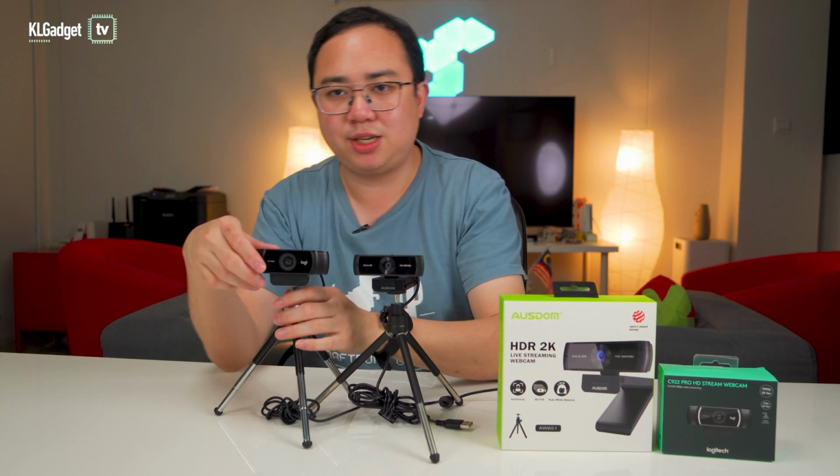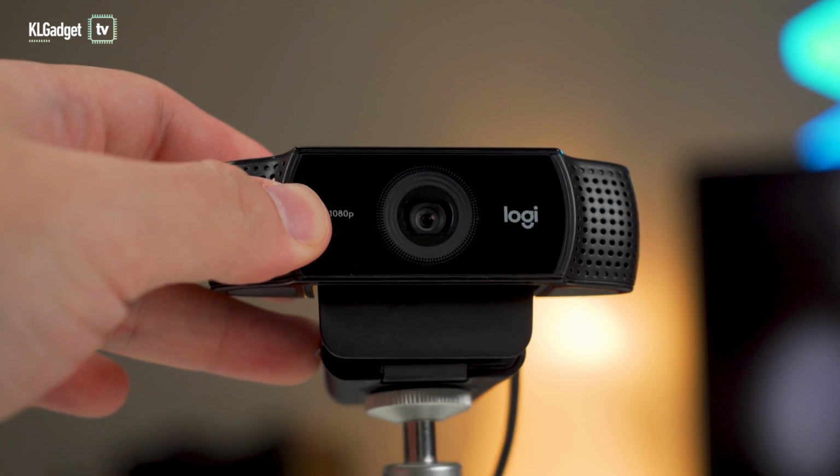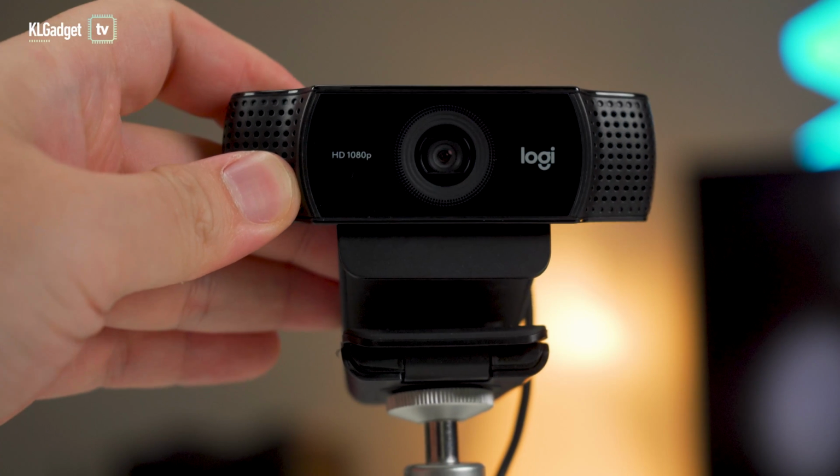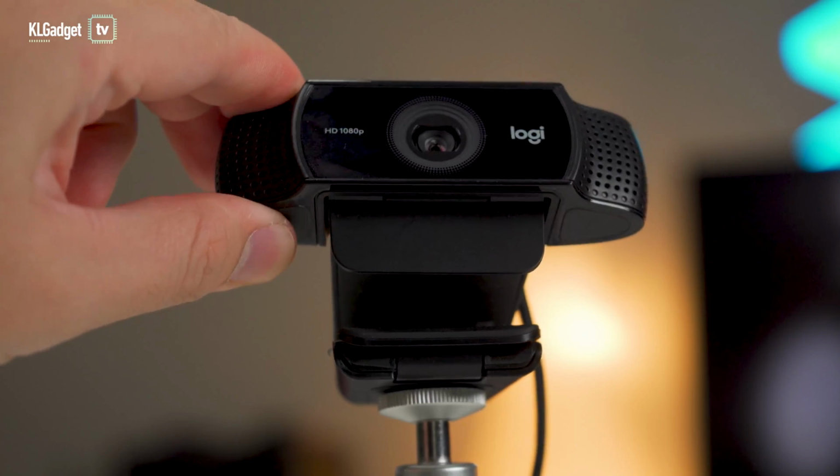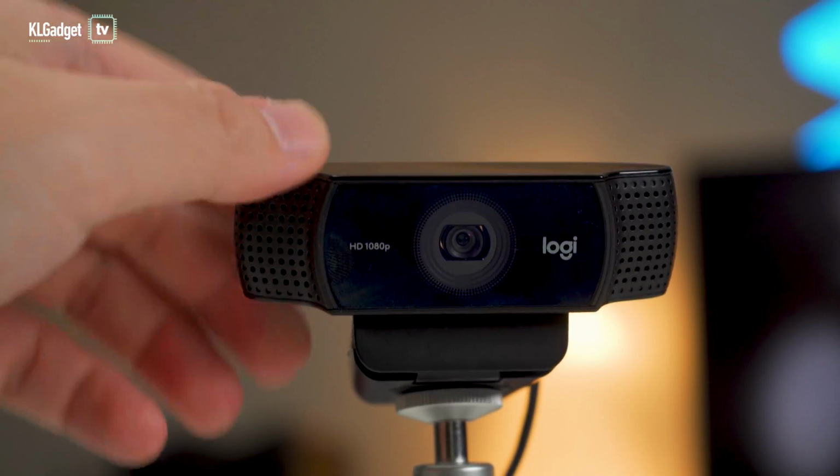Whereas the Logitech C922 Pro, you can definitely adjust the tilt angle pretty easily, but you can't turn either left or right. So both have their pros and cons, and it really depends on what you want.